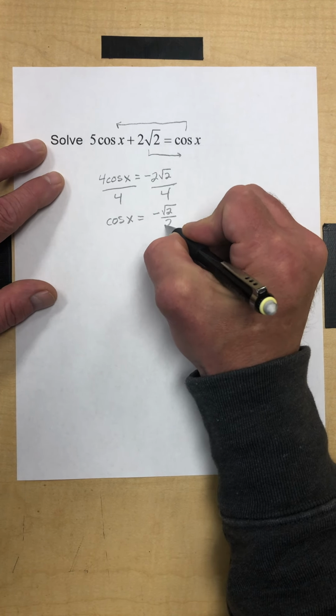Okay, so again, let's solve on one period from 0 to 2 pi, and then let's solve on the set of real numbers as well. Okay, so we go back here, and we're looking for when is cosine equal to negative radical 2 over 2. Okay, so when is my x coordinate equal to negative radical 2 over 2?